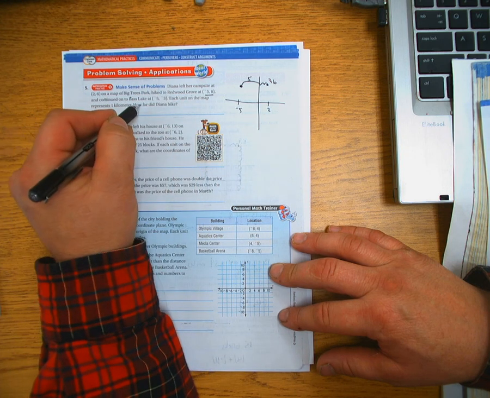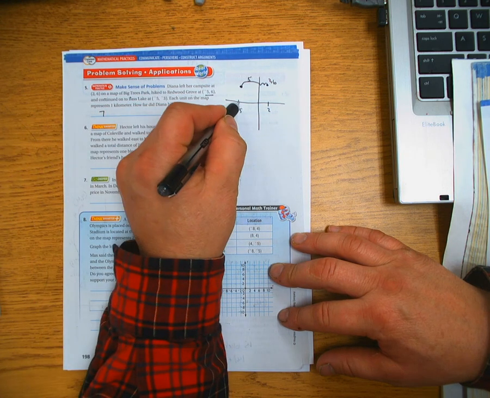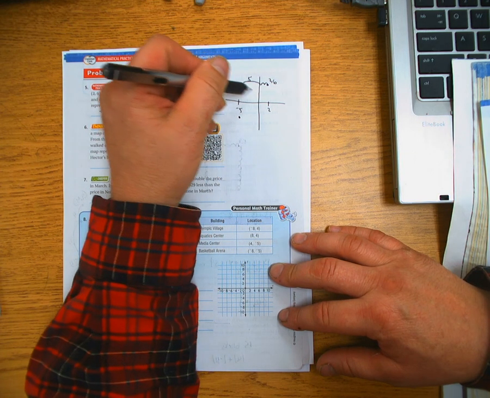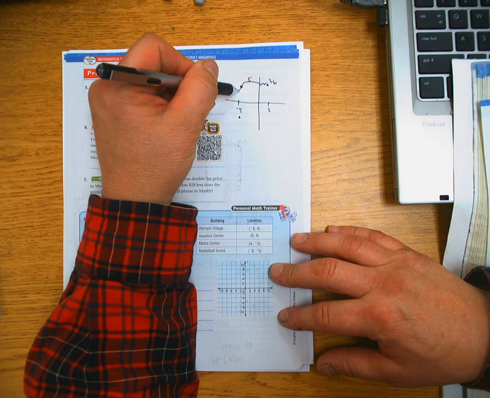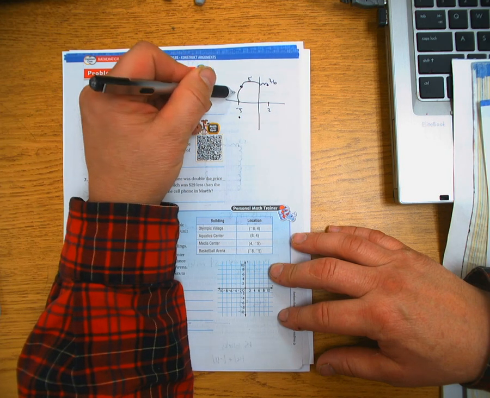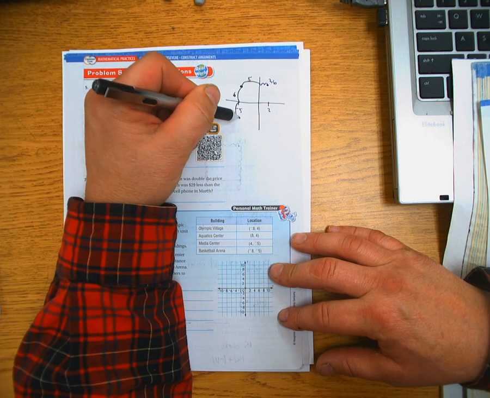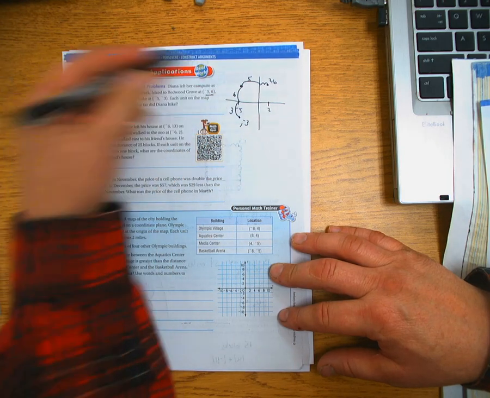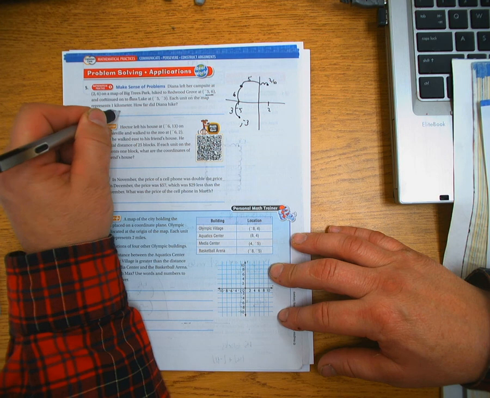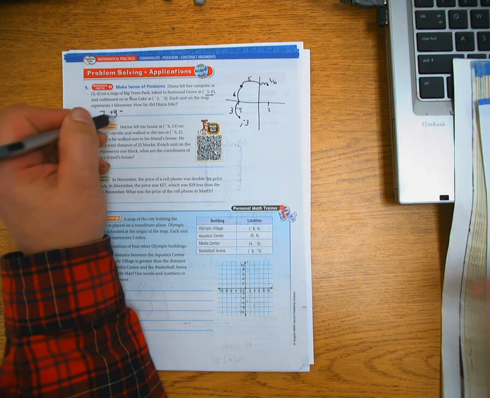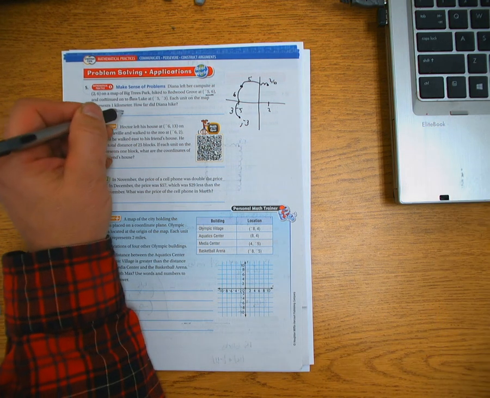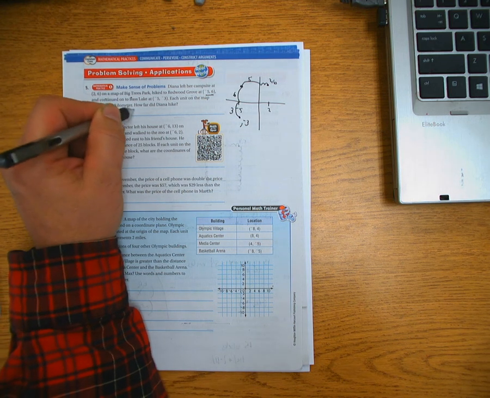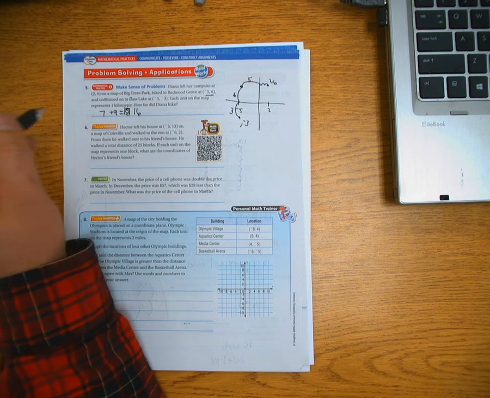Then she continued on to Bass Lake, which is at (-5, -3). So she is up here at 6 and comes down to here, at negative 3. That's 6 units, and then 3 units, so that's 9 more. Altogether, she hiked 7 plus 9, which is 16 units.